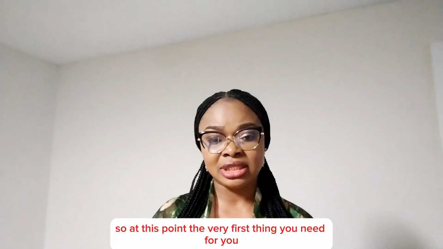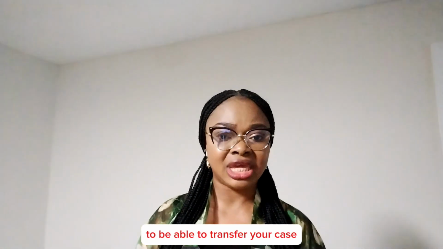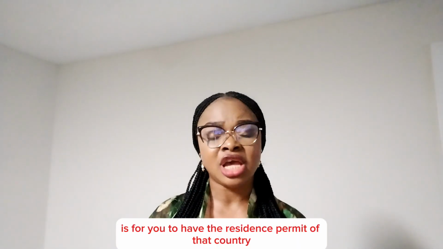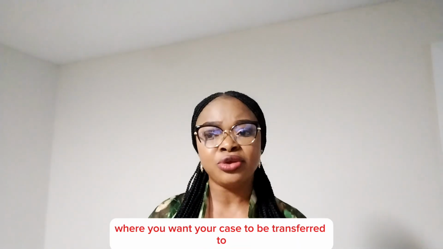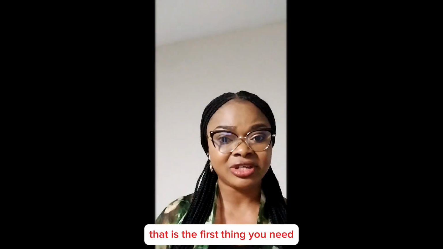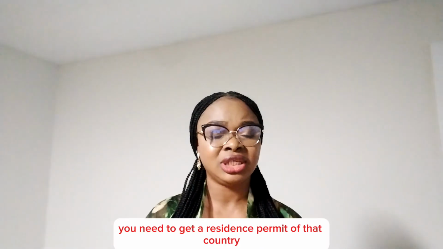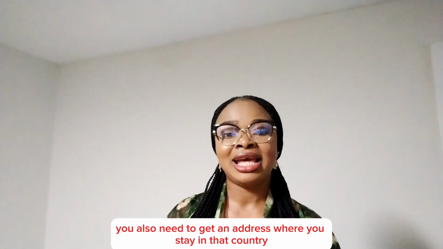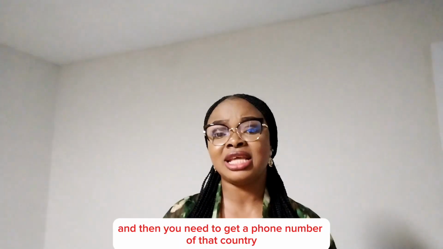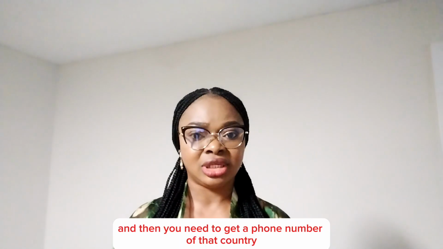The very first thing you need for you to be able to transfer your case is to have the residence permit of that country where you want your case to be transferred to. That is the first thing you need. You also need to get an address where you stay in that country, and then you need to get a phone number of that country.